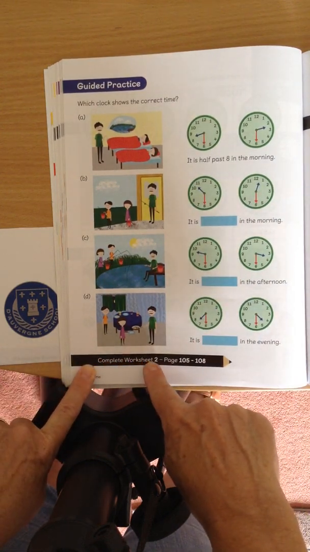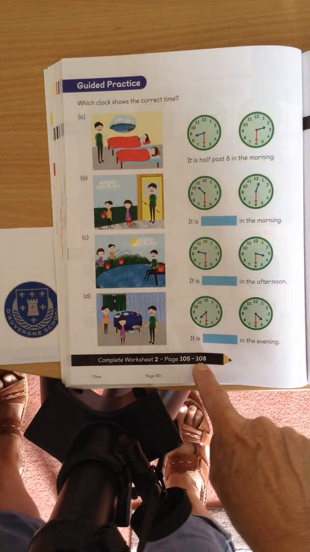Okay, have a go at worksheet 2, pages 105 to 108. Well done.